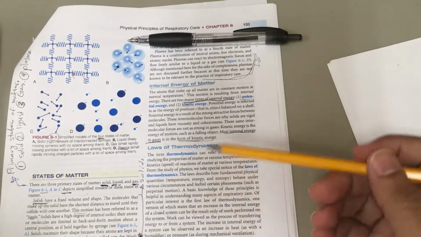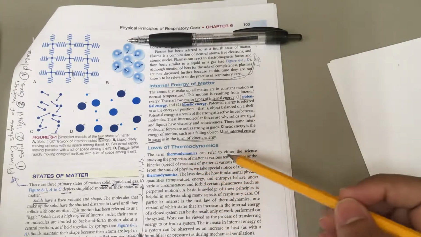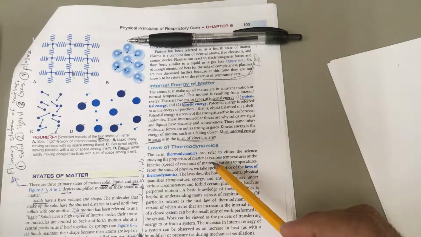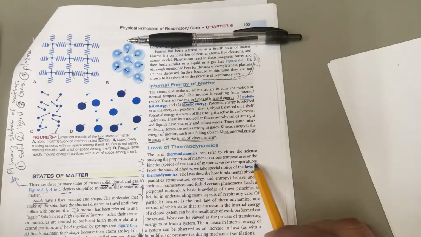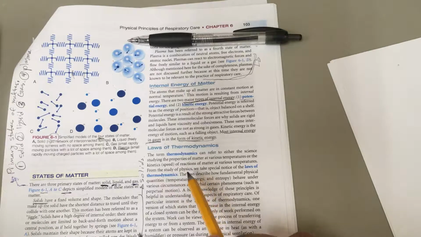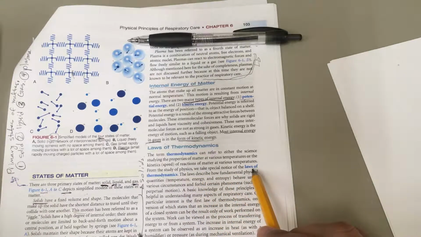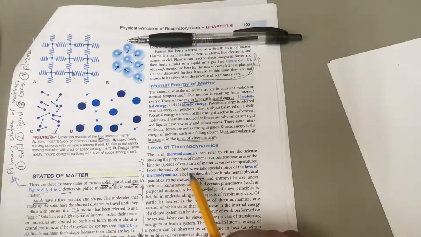Then you're going to move on to the laws of thermodynamics. The term thermodynamics can refer to the science studying the properties of matter at various temperatures, the kinetic speed or reactions of matter at various temperatures. From the study of physics, we take special notice of the laws of thermodynamics. The laws describe how fundamental physical quantities like temperature, energy, and entropy behave.